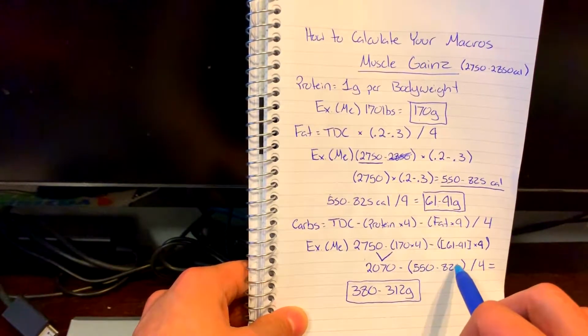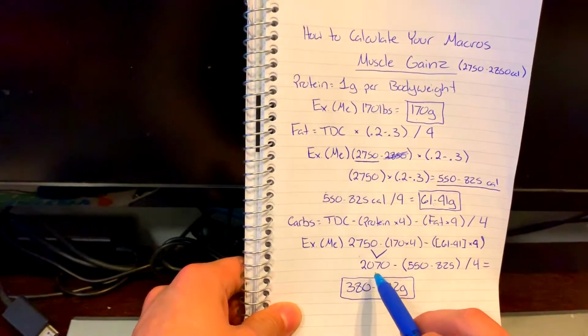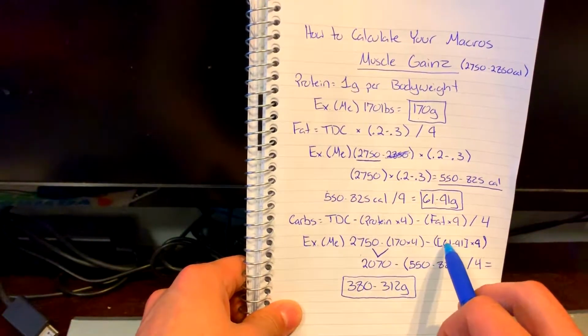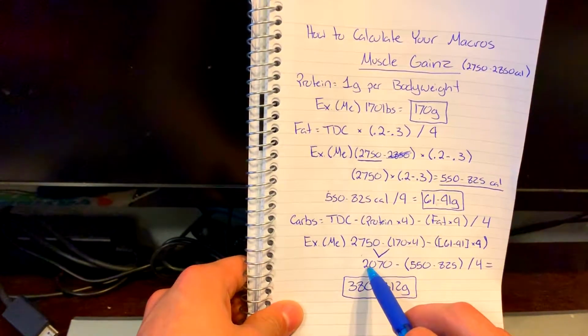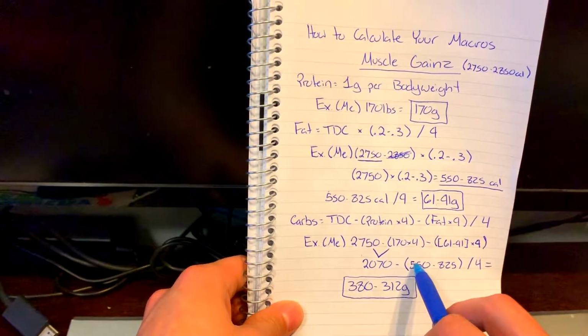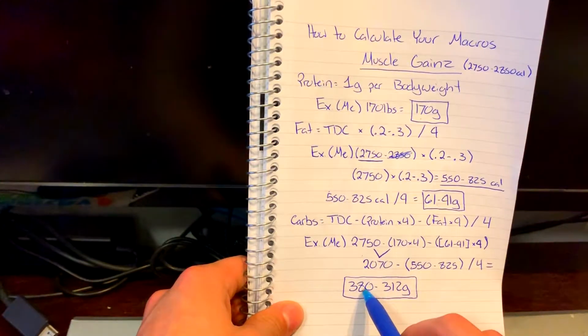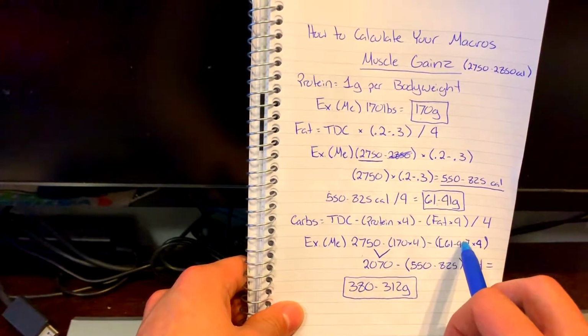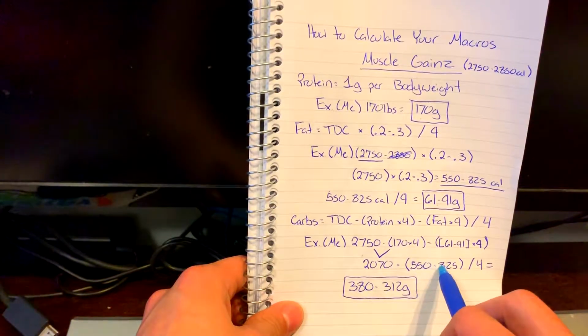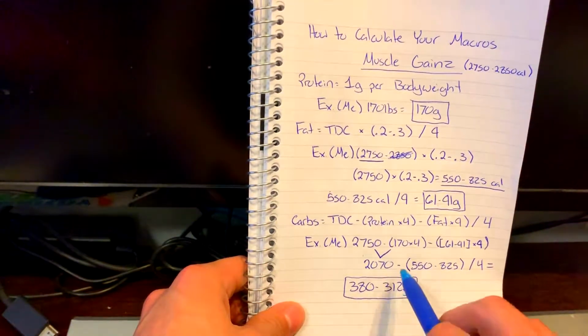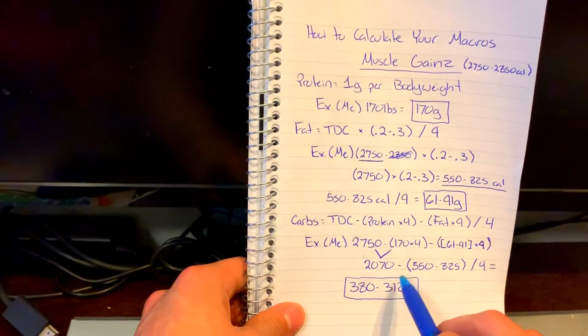This is on a spectrum, remember. So to find your carbs, if you're eating low fats, you're going to take 2070 minus 550, divided by 4. That gives us 380. If you're going to eat a lot of fats, at 91 grams, you're going to do 2070 minus 825, divided by 4, to give us 312. Hopefully that makes sense, all right?